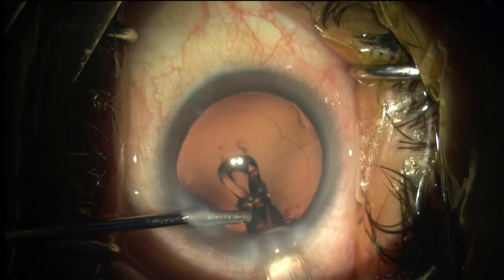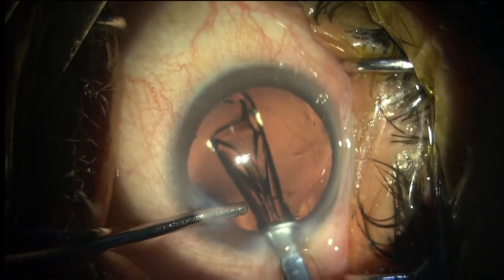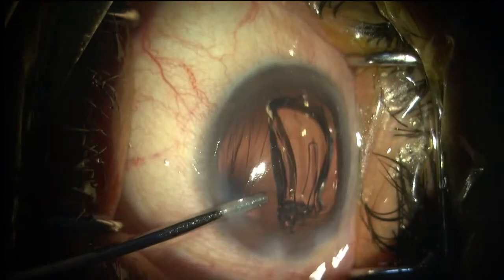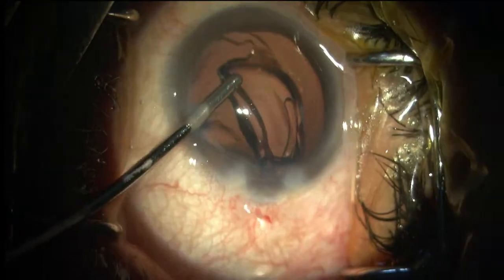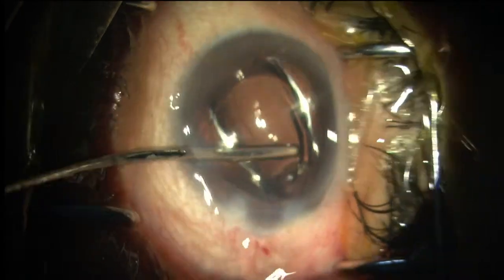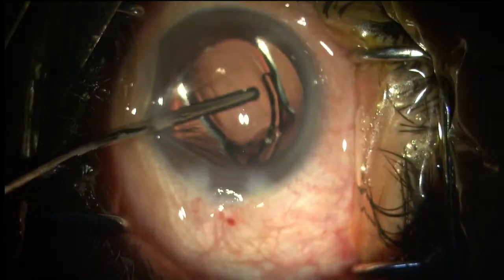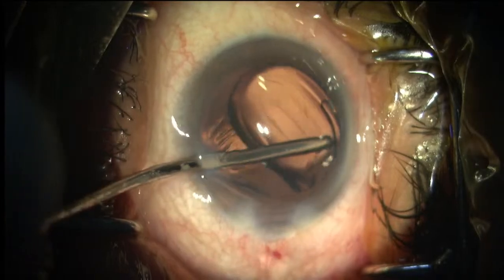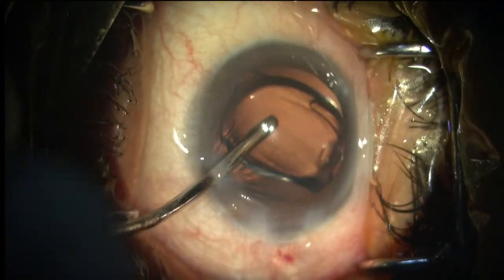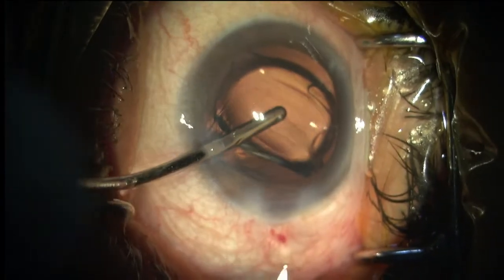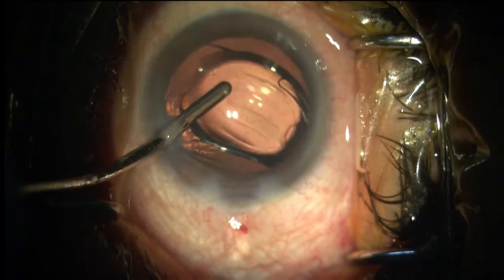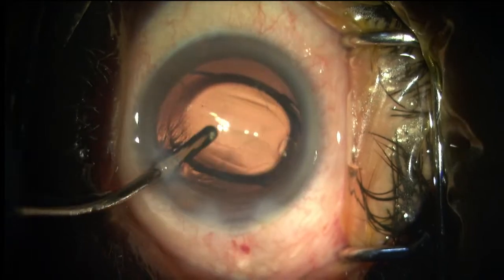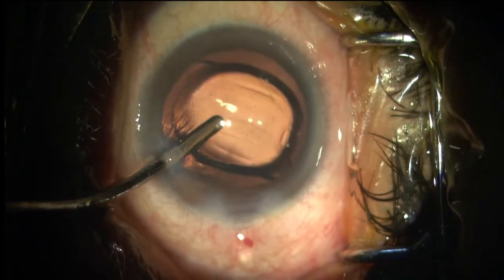Infusion cannula. I'm giving counter pressure. You can see I have positioned the lens in an axis where the rhexis was large, so that the optic is still covered, though the rhexis is slightly larger on the superior temporal side.